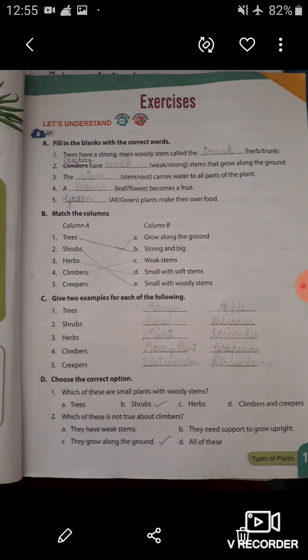CREEPERS, creepers. Creepers have blank stems that grow along the ground. Here 2 options are given, weak or strong. You know very well, creepers have weak stems that grow along the ground. So you have to fill in here weak, WEAK. Now the next one, the blank carries water to all parts of the plant. The options here are stem and root.